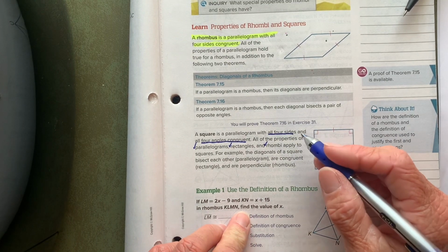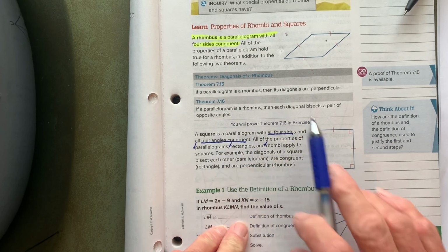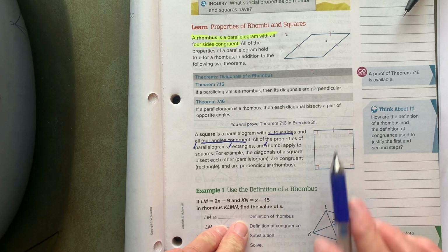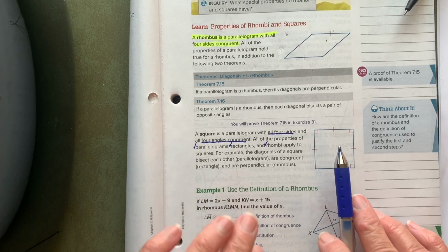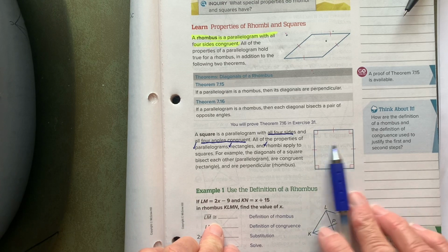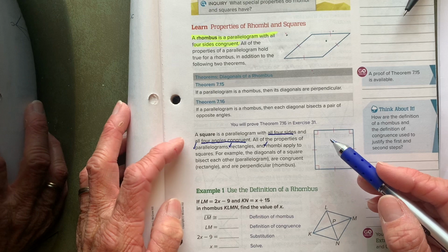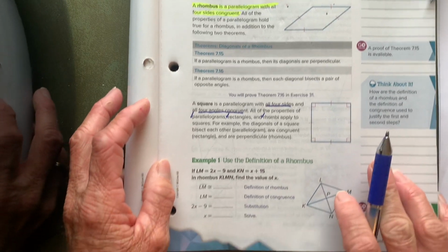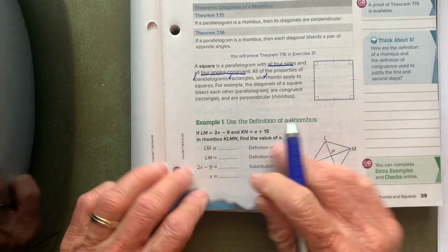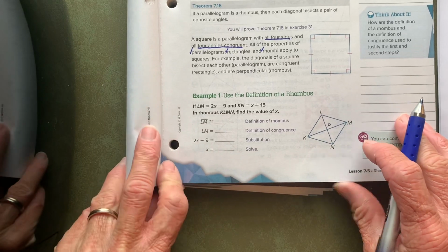All apply to a square. So if you called this figure a rectangle, you would be right. If you called it a rhombus, you would be right. But the most specific name for it, since it has 4 congruent sides and 4 congruent angles, is of course a square.